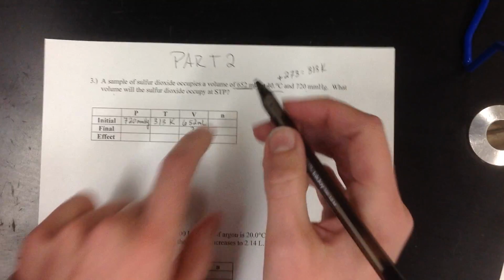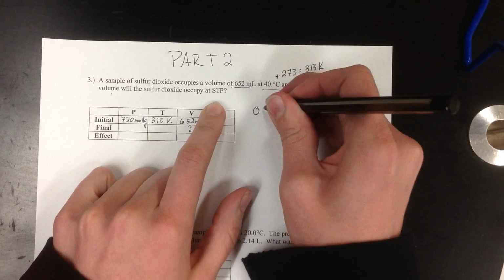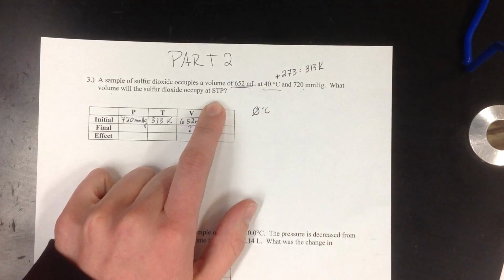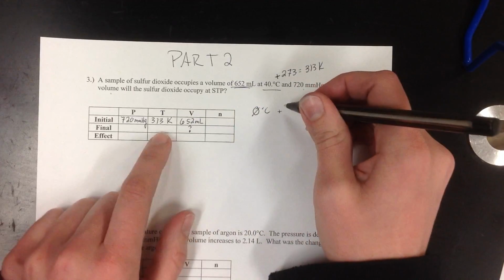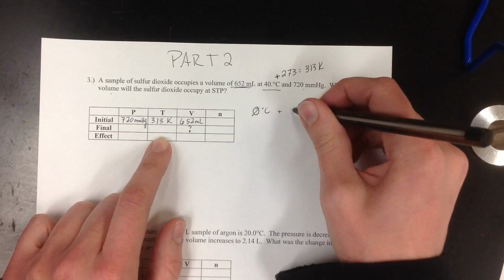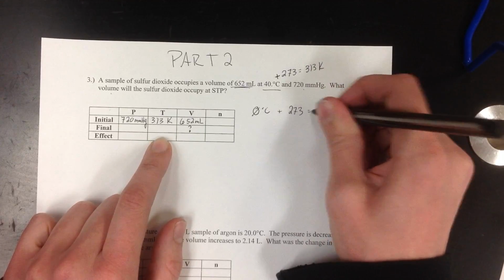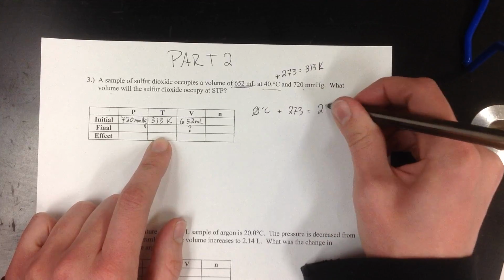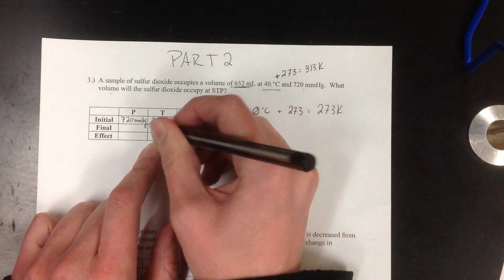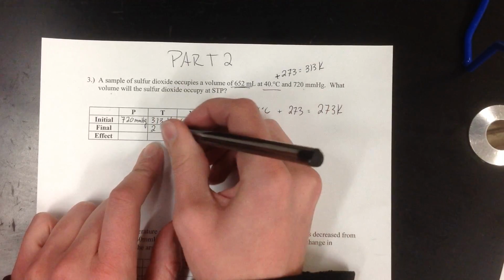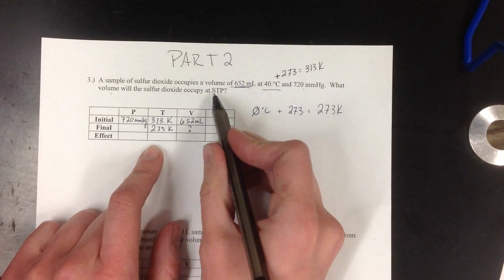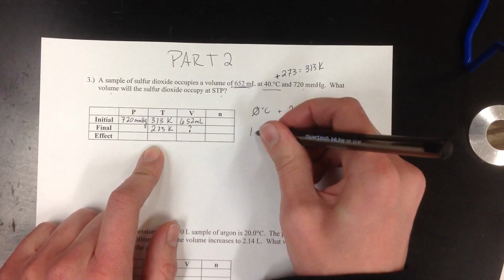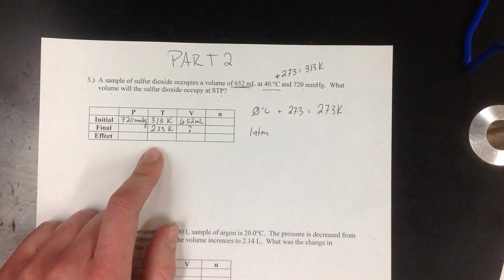All right, so let's take my STP. It's 0 degrees Celsius. Let's convert that into Kelvin, because I need it in Kelvin before I can plug it into this chart. So 0 plus my 273 gives me 273 Kelvin. That is going to be my final temperature. My standard pressure is 1 atmosphere.